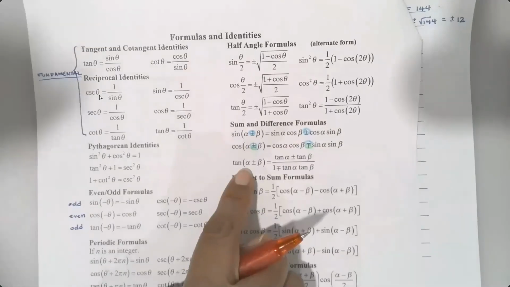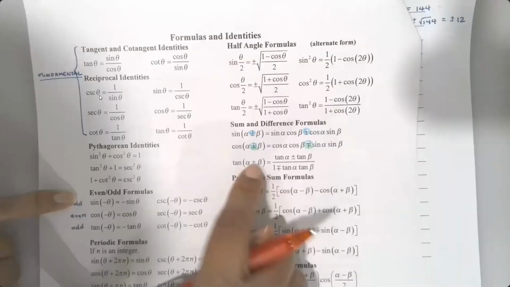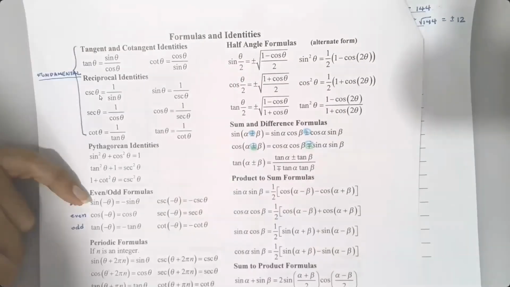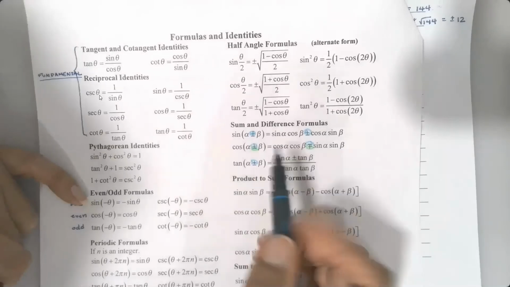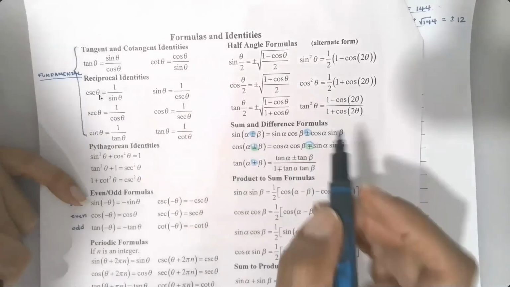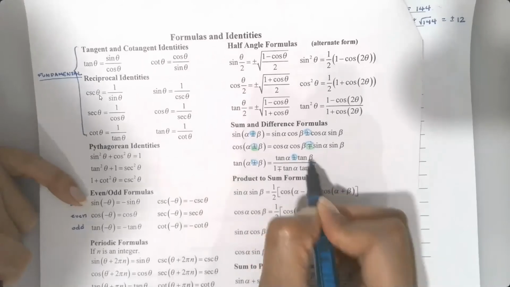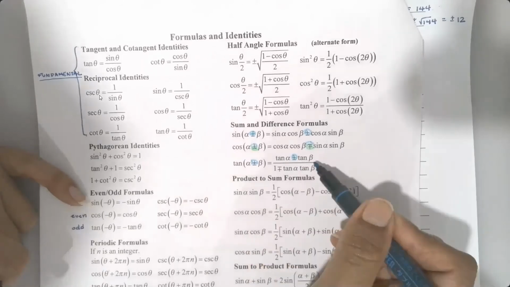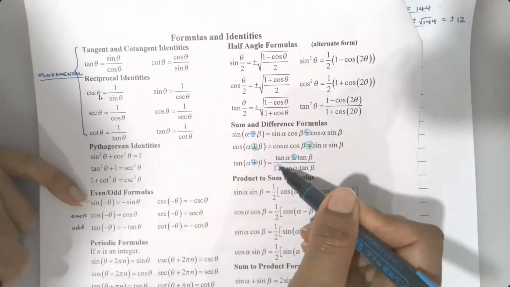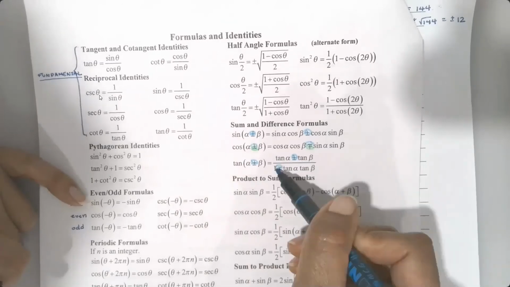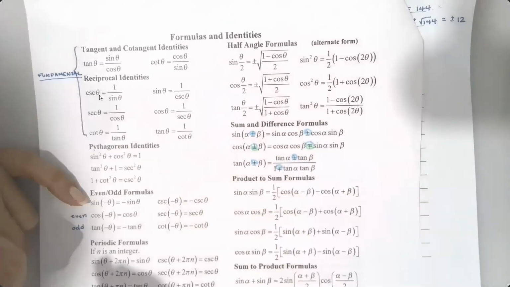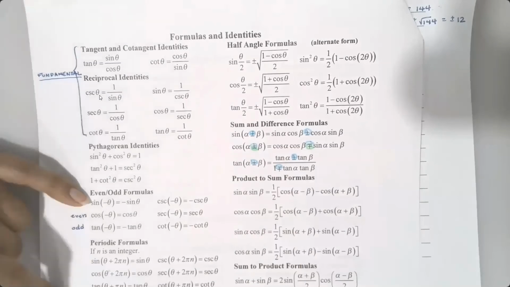It says tangent of A plus B, so we're taking the top symbol. Tangent of A plus B is equal to tangent of A, top symbol is plus tangent of B, over 1, and then top symbol in this case is minus. So 1 minus tangent of A times tangent of B. Okay, so we're going to write that formula down.